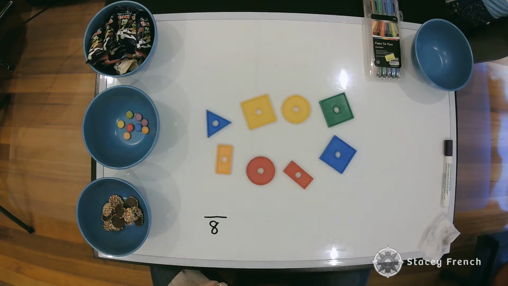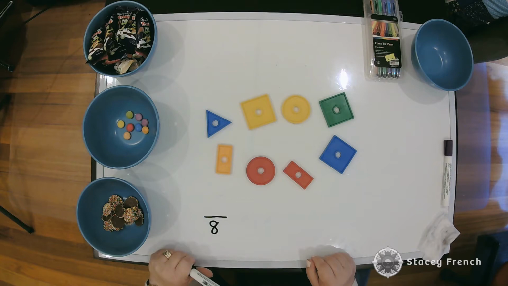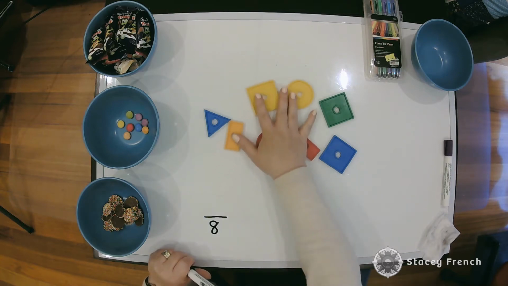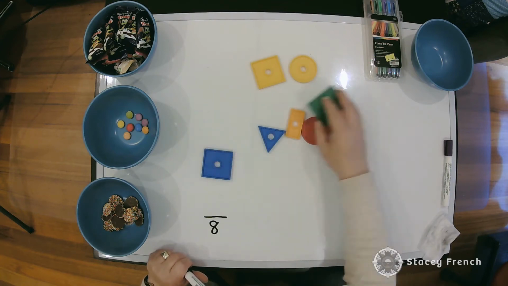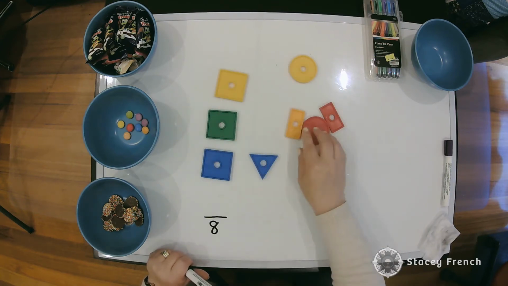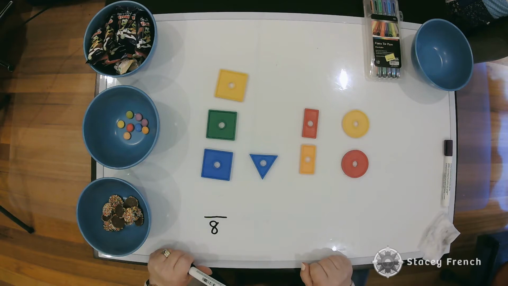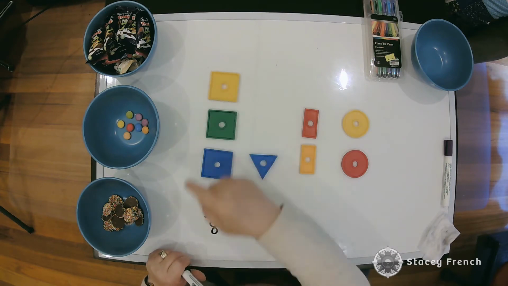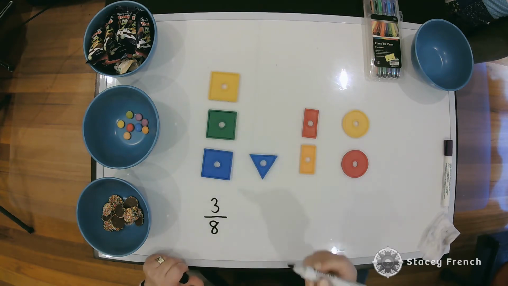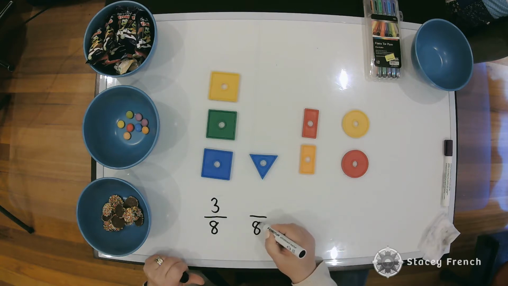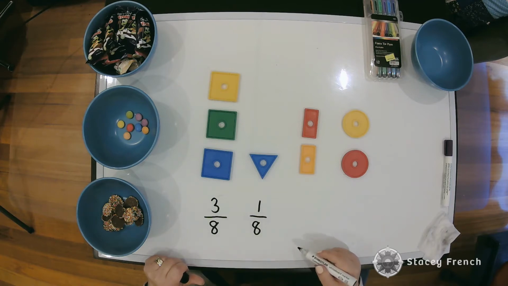I'm going to sort my shapes into their different types. Squares, triangles, rectangles, and circles. What fraction of my group are squares? 1, 2, 3 out of 8 altogether. So 3/8 are squares. What fraction of my group are triangles? 1 out of 8 altogether are triangles.